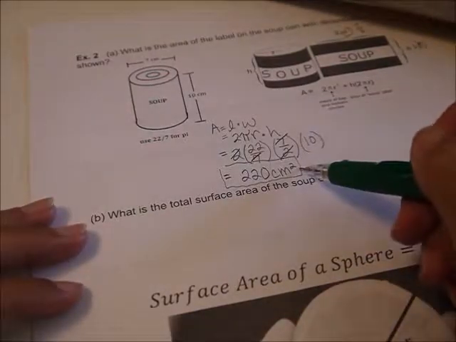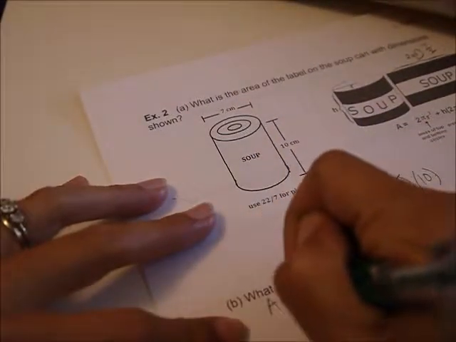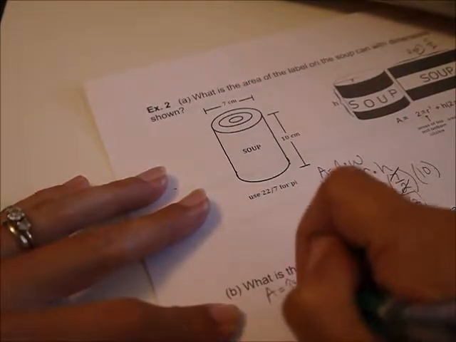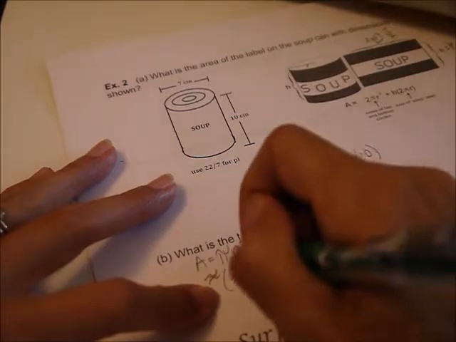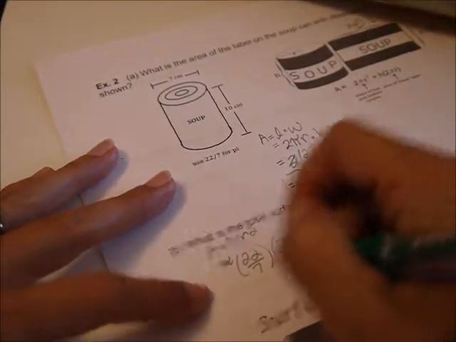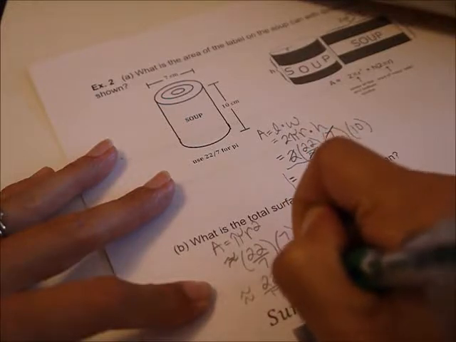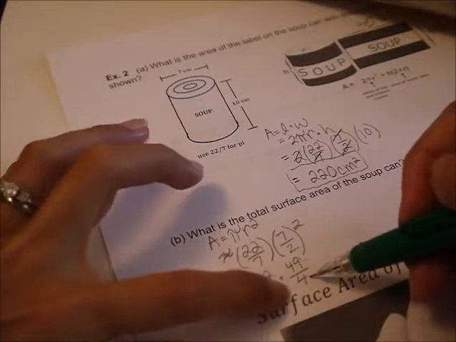Part B, they want us to find the total surface area. So we have to take the label and add it to the area of the circle on top and the circle on the bottom. So let's do that. Let's find area equals pi r squared, okay? And like they said, use 22/7, so that should be a squiggle because we're now rounding. 22/7 times radius squared, which was 7/2 squared, okay? And that reduces or simplifies to 49/4. 7/2 squared means 7 times 7 over 2 times 2, which is 49/4.